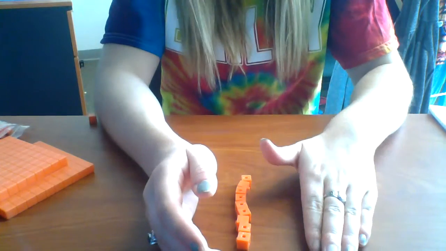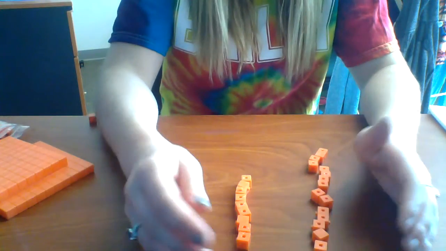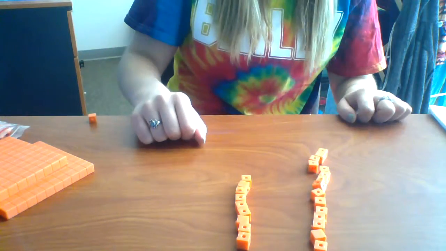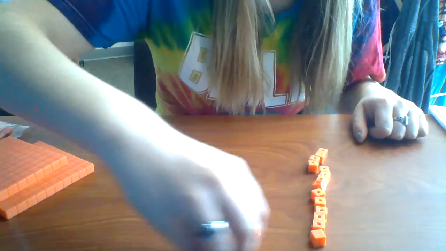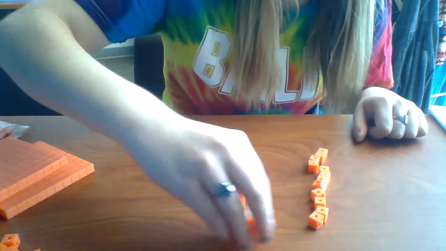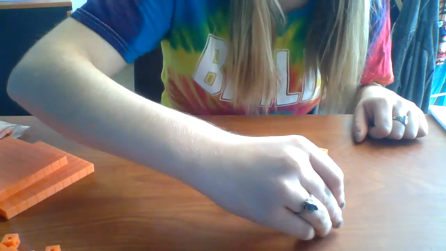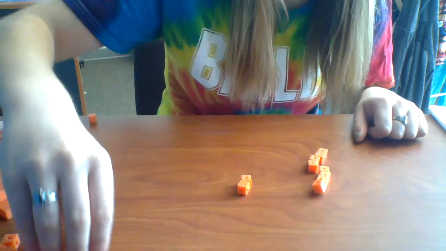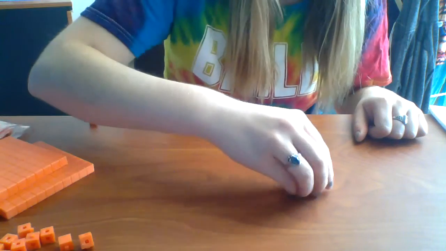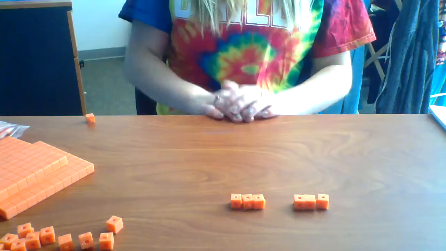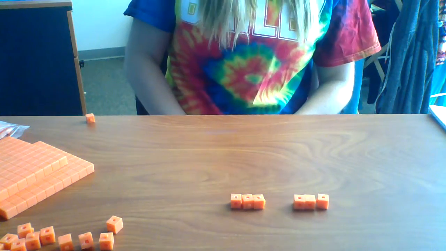When you do this, you want to group the units together, because when you take away 1, you're taking away 1 from each. So it's going to be 1, 2, 3, 4, 5, 6, 7, 8, 9, which leaves me left over with 6 units. So 15 minus 9 would be 6.